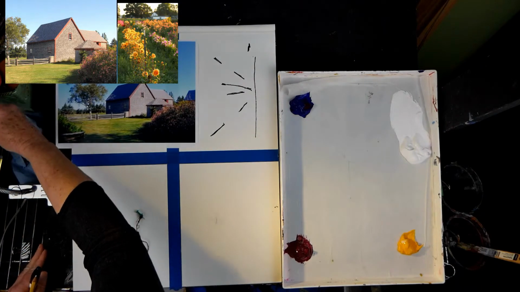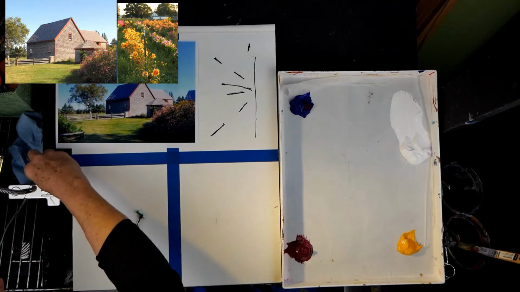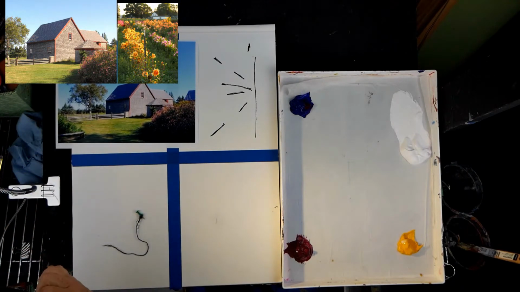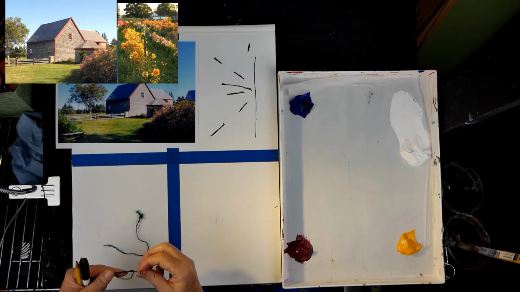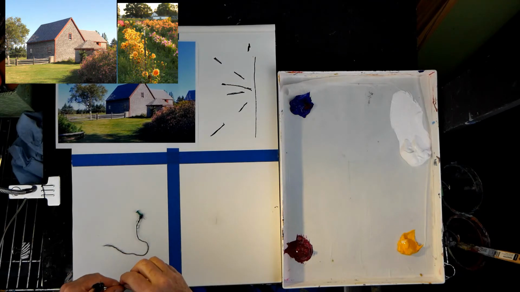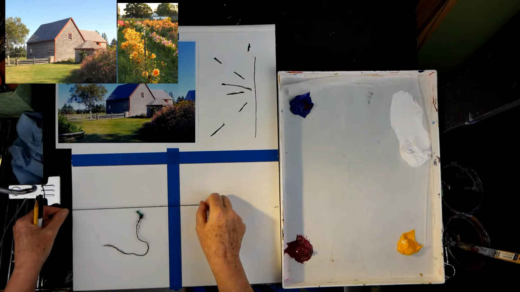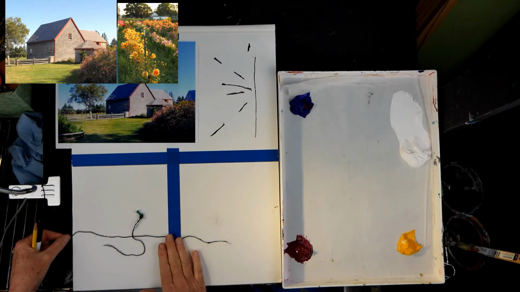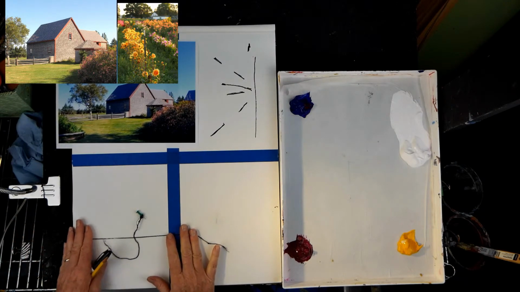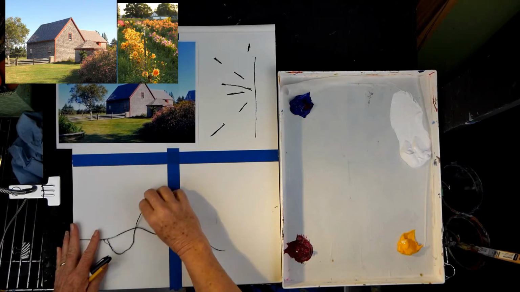I need a longer string now. I just broke that. There we go. And I'm going to just recreate this house small.